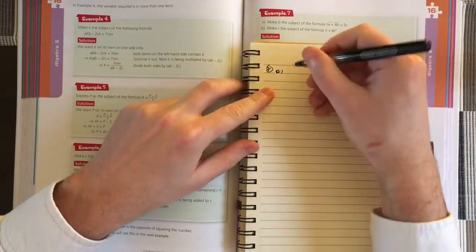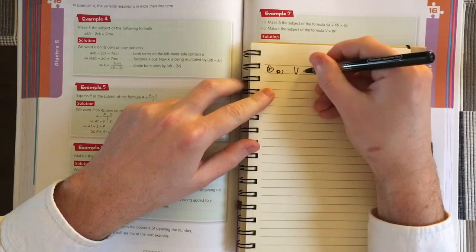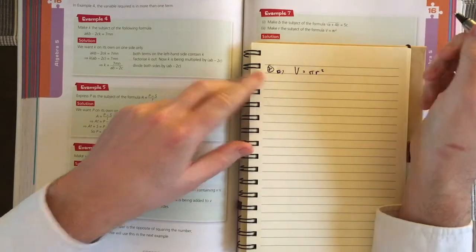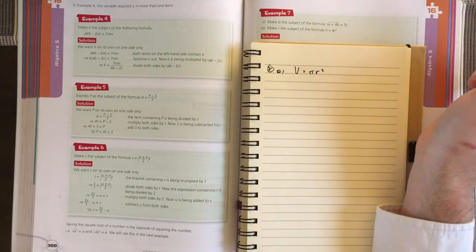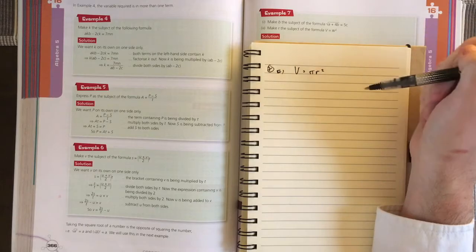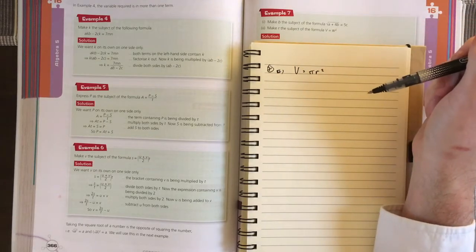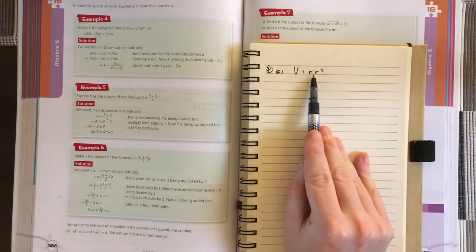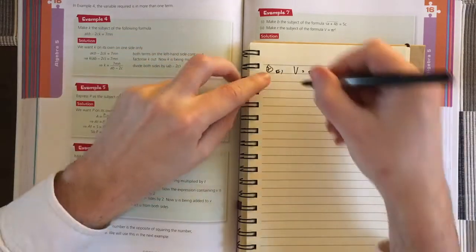So make r the subject of that formula. So you have got volume, or you got v is equal to pi r squared. That's not a volume formula. So v is equal to pi r squared. I don't know why they wouldn't say A, because that's the area formula anyway. We want to get r on its own. So first thing to do is get rid of that multiplied by pi. So move it over, it becomes divided by pi.